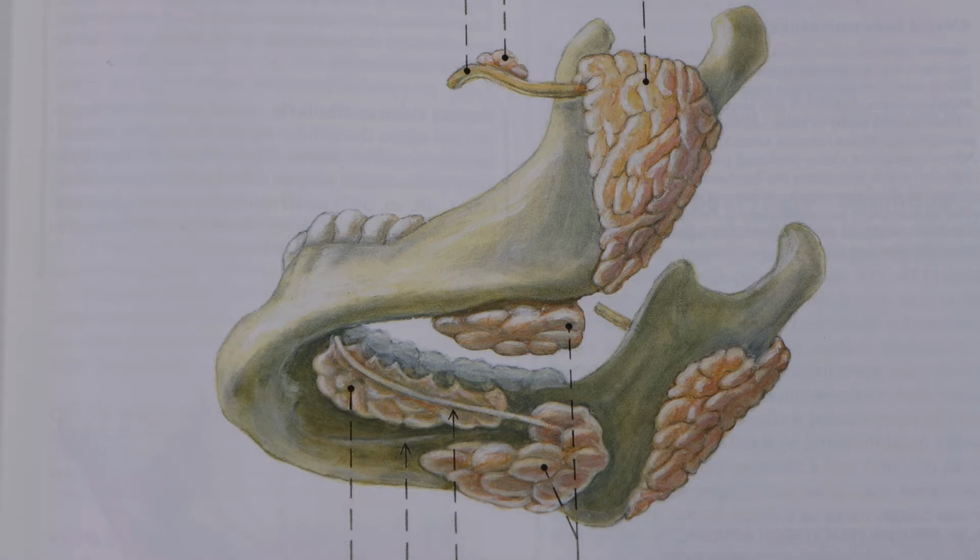And at the root of the tongue, behind the sulcus terminalis, we have the Weber glands, which have mainly mucous secretion. Also under the tip of the tongue is the anterior lingual gland, or apical lingual gland, which is seromucous, a mixed secretion, and it is the largest of the minor salivary glands.